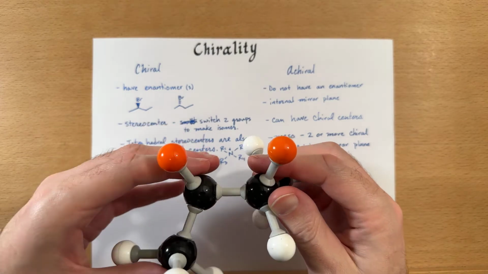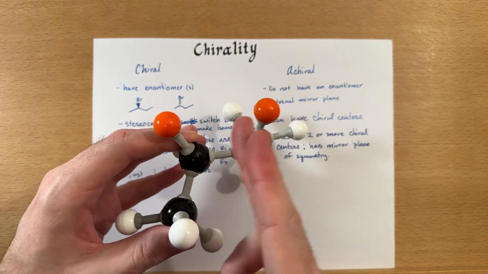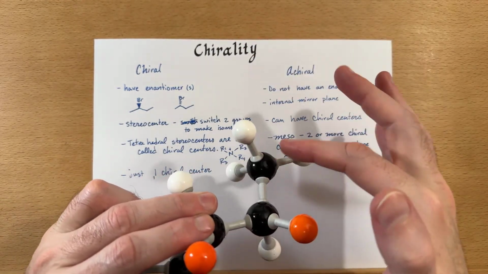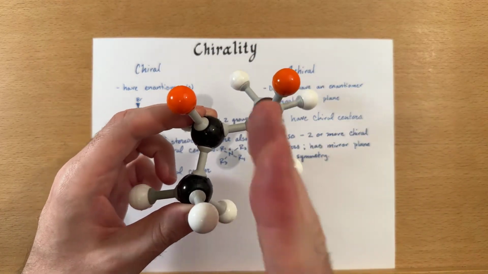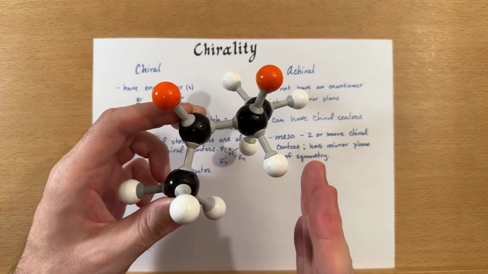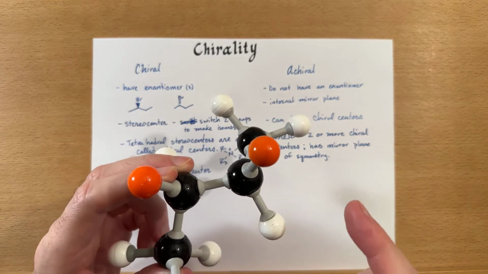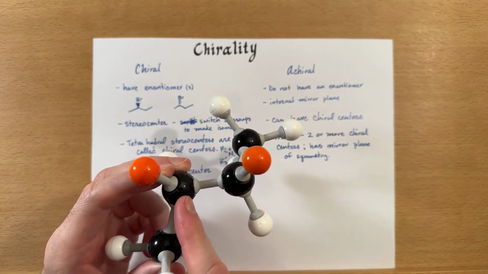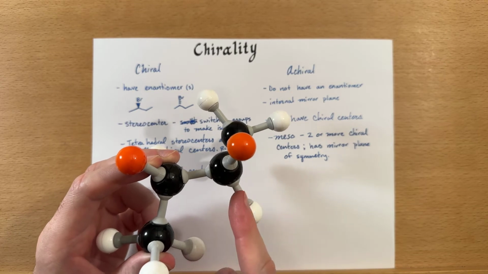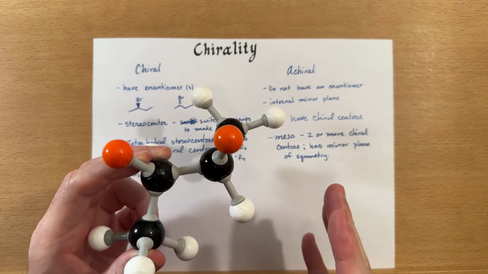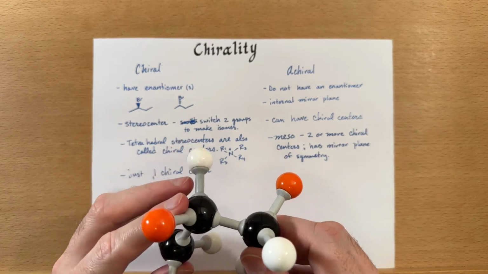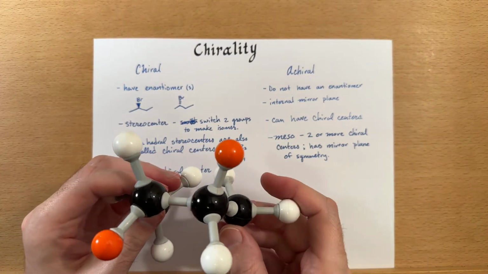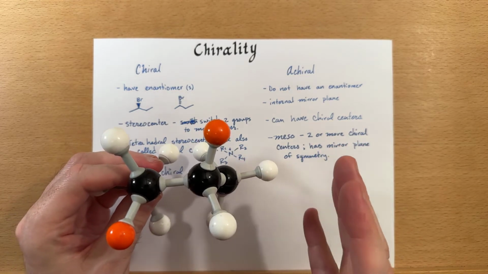And if I try to align it so that I could get a mirror plane here, then this is not in the same position. That's a hydrogen, that's a methyl group. If I were to reflect, this would not be the same on this side. This is an example of a molecule that has two chiral centers and is chiral. Hopefully this isn't too confusing. It's one of those things where having a model kit is very useful.